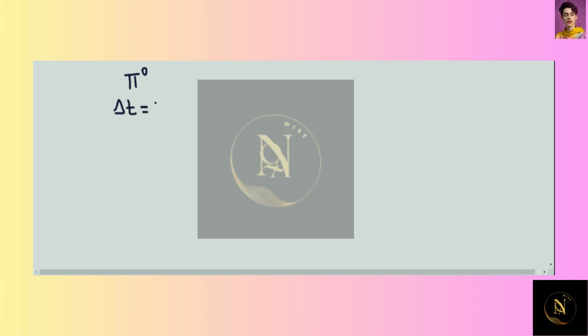In this exercise, we have a neutral pion represented by pi 0 that has an average lifetime, delta t, of 8.4 times 10 to the minus 17 seconds, and a mass that is 264 times the mass of the electron. And in the first part of the question, we have to find what is the uncertainty in the mass of the pion given the rest energy relation, that the energy is equal to mc squared.